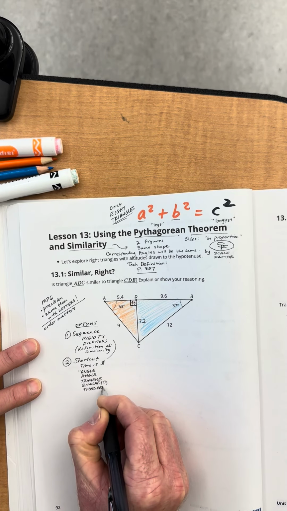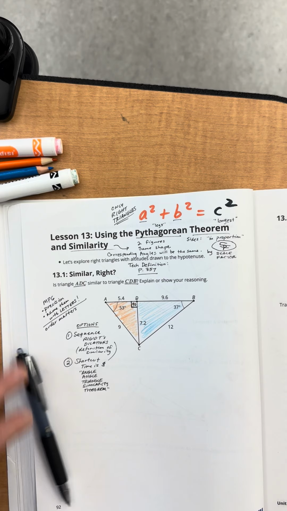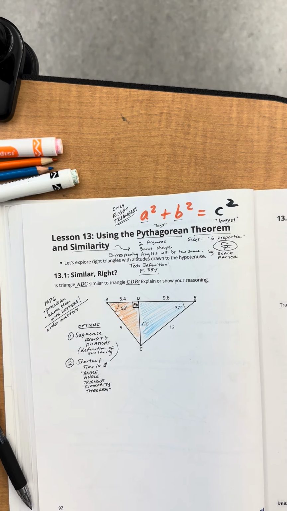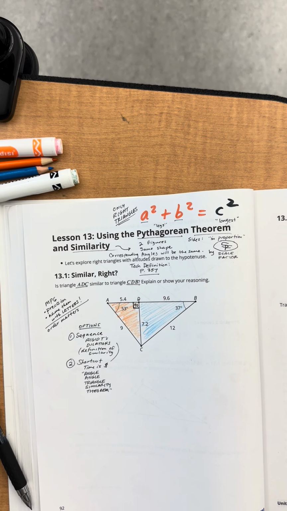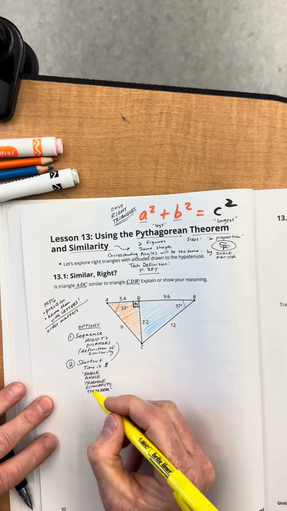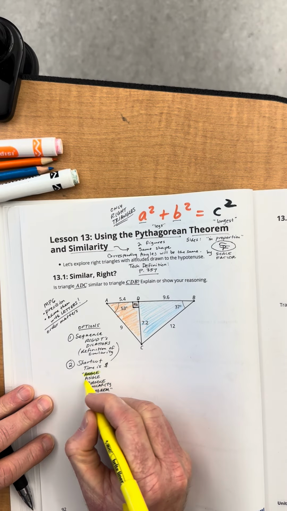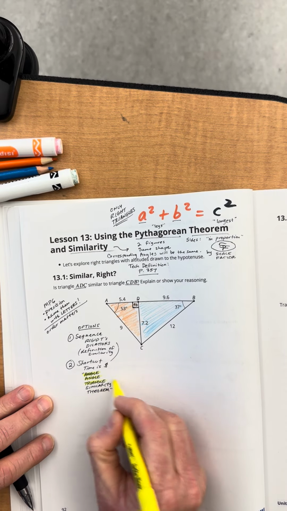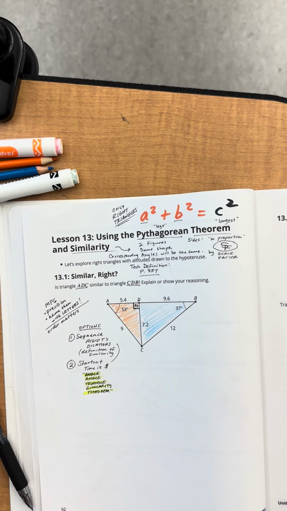I'm going to get a highlighter for that one. The angle, triangle similarity theorem.